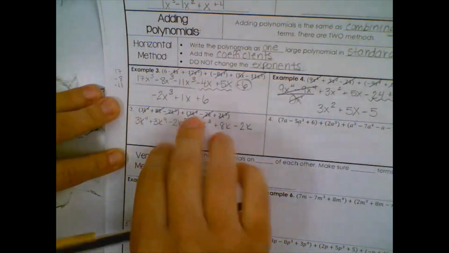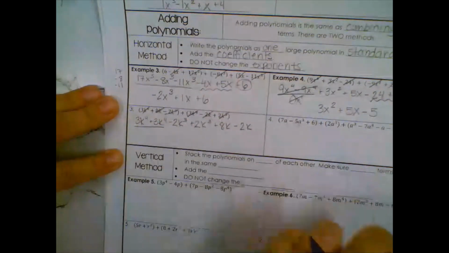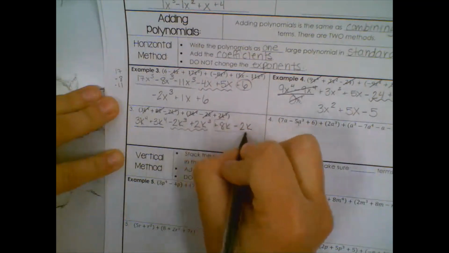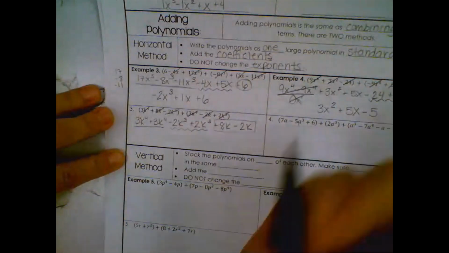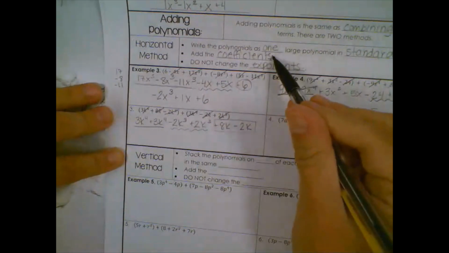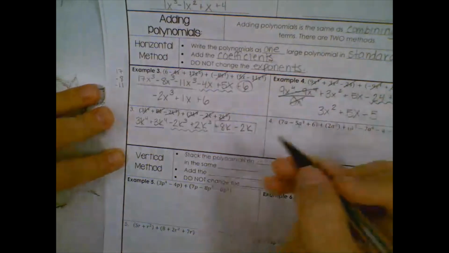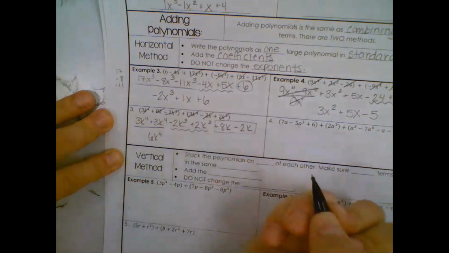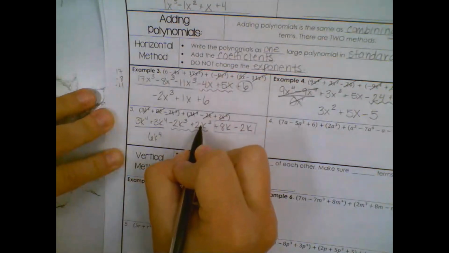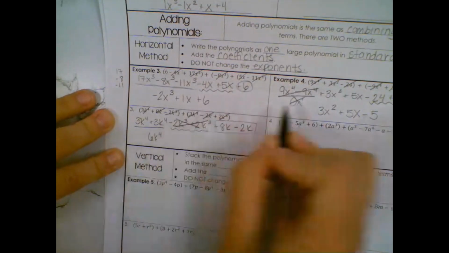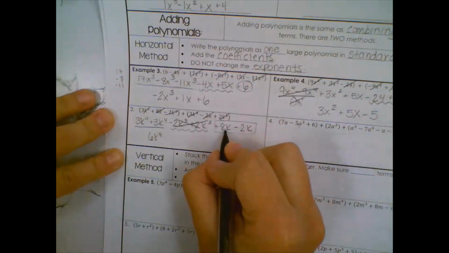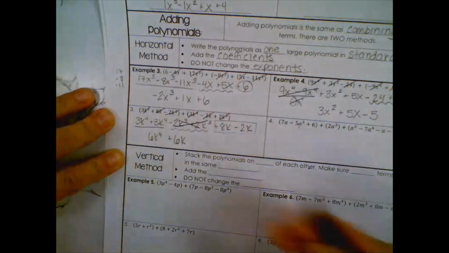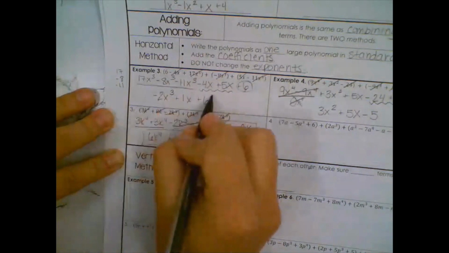I'm going to look at my like terms. So I see I have a set of like terms here. I have a set here, and I have a set here. So in order to combine like terms, we just add the coefficients and make sure, again, we're not changing the exponents. So 3 plus 3 is 6, so 6k to the fourth. Negative 2 plus 2 is 0, so remember that cancels out just like the one we did here. And then 8k minus 2k is going to give me 6k. So that is my final answer, and I am done.